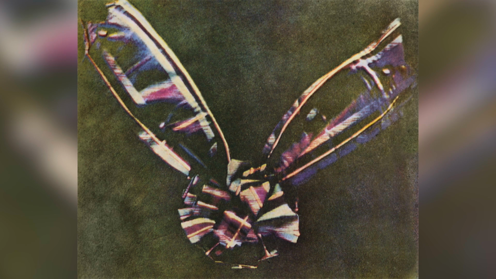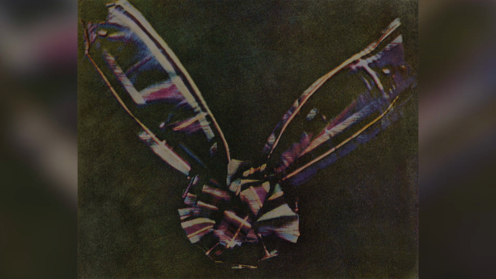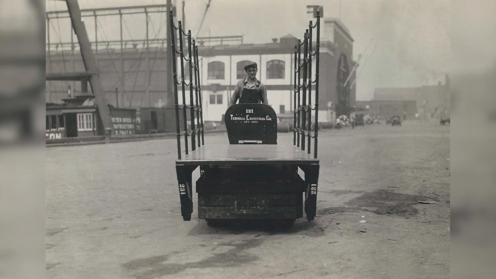Now, it's time to explore the history and the science. Buckle up, we're about to travel back in time to the 19th century. The one thing to note quickly is, before we can get into how all this color photography works, we need to briefly talk about how black and white photography works.